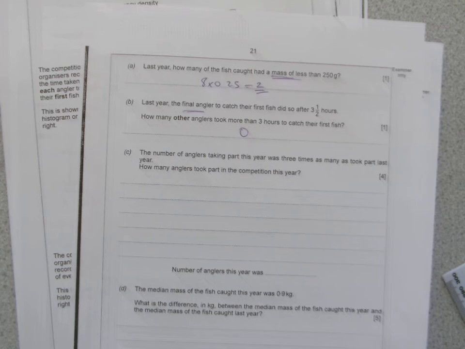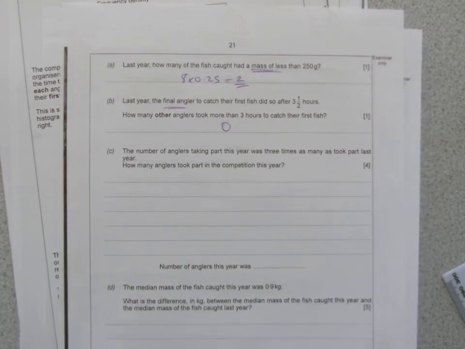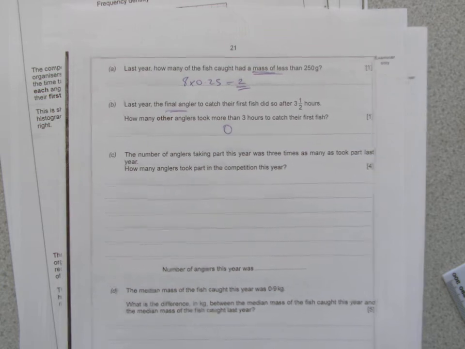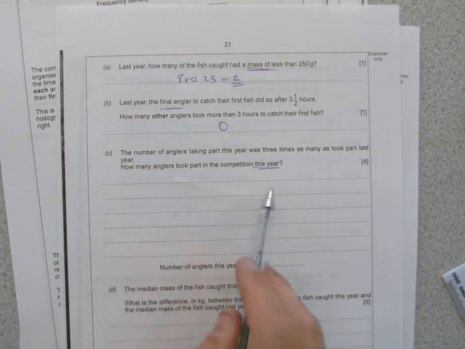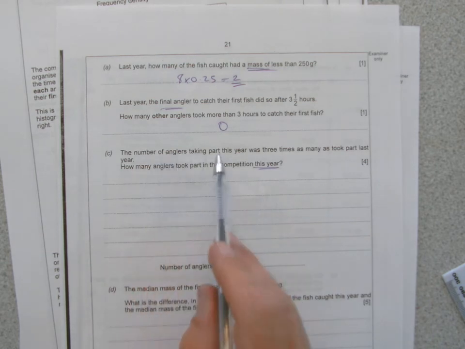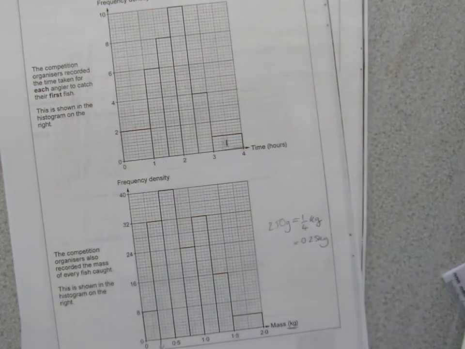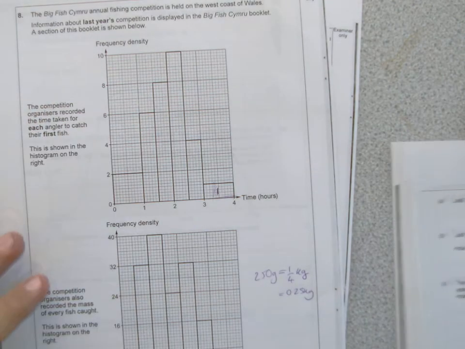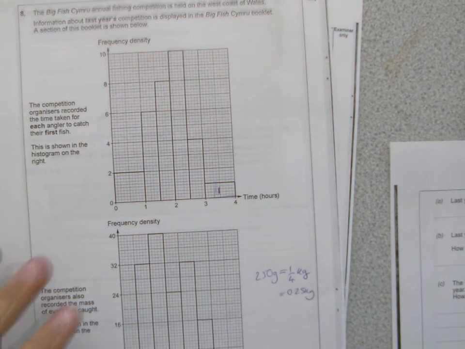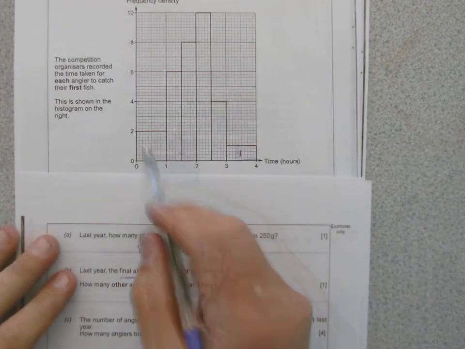Okay. Part C then, the number of anglers taking part this year was 3 times as many as took part last year. How many anglers took part in the competition this year? Okay, so this year we're interested in, but it relates to last year, doesn't it? The number of anglers this year was 3 times as many as last year. So how many took part last year? Well, let's look at last year's. This is how many we get, and again, we just need the areas. To get how many, we need the areas. So we're going to have to work out the areas of each of these.